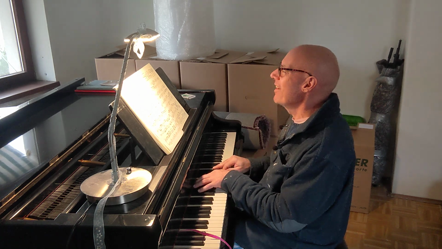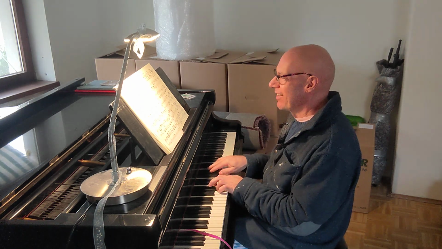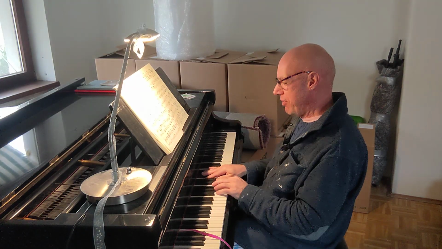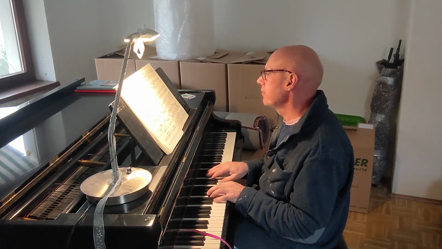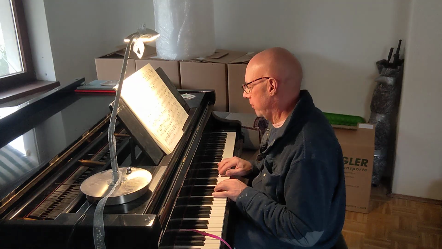Thank you, Bach, for making the melody simpler for me to play. Now I can actually play the melody. Let's go back, let's play it. So now we can actually play that melody a little bit more correctly. Almost.